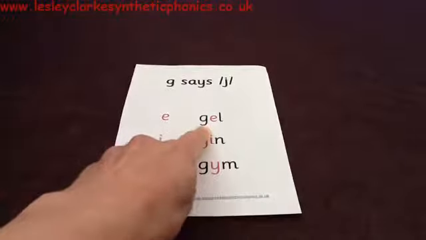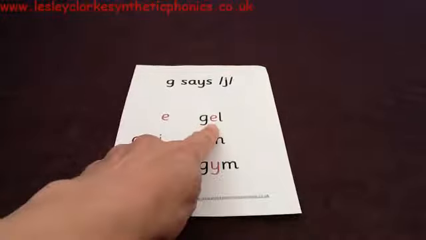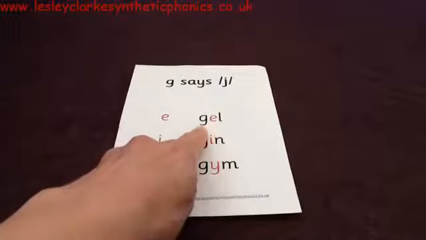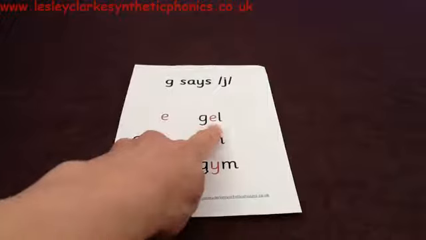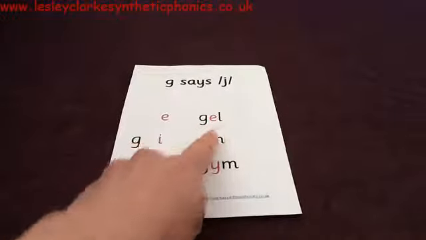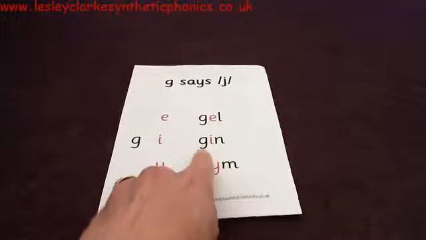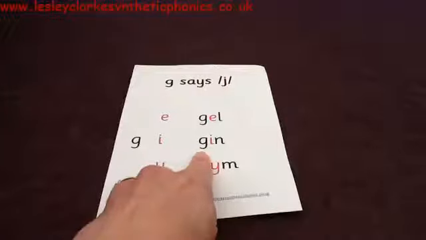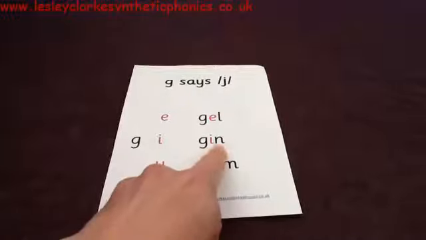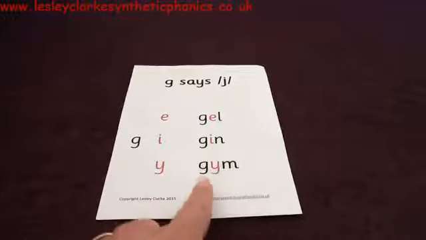So let's have a look at some words where it's doing that. In this word here, we've got the letter G before an E. So it's making J, J, E, L, gel, like the gel you put in your hair. This one, we've got the G before an I. So it's going to make J. So we have J, I, N, gin, which is a drink that some grown-ups drink.